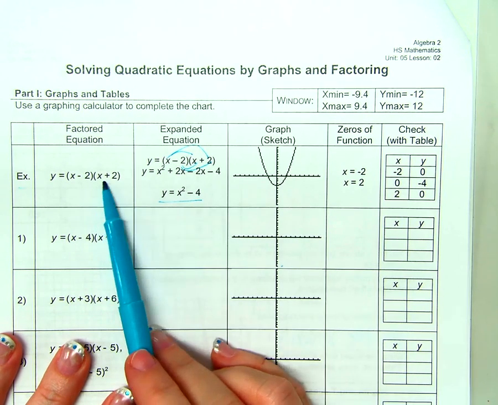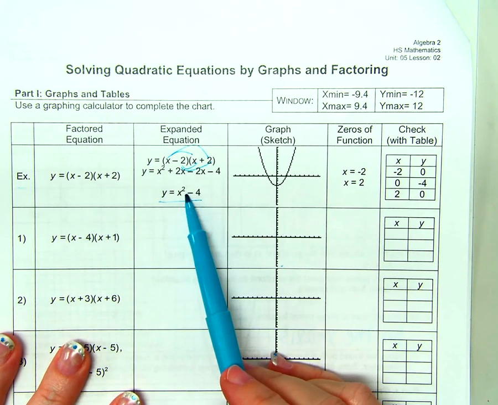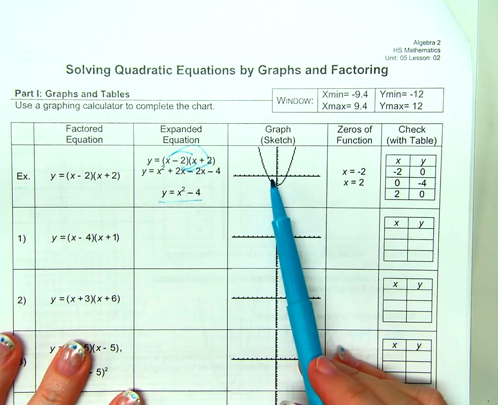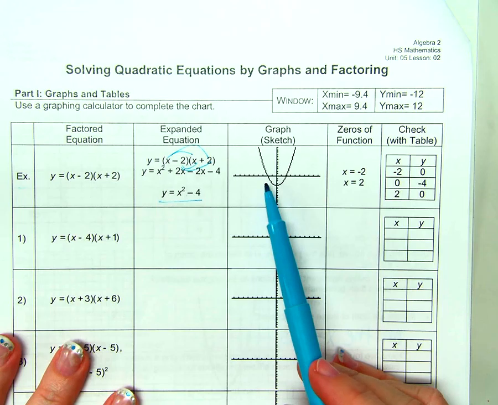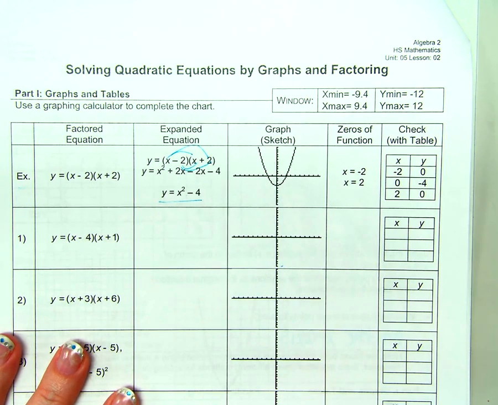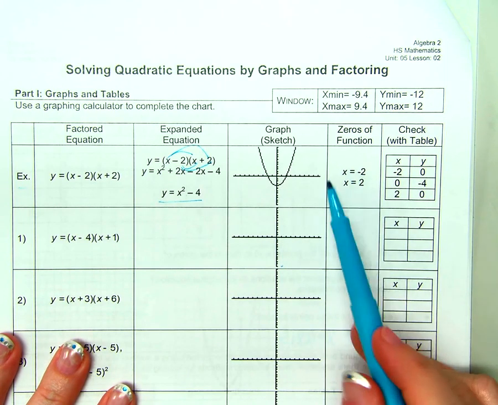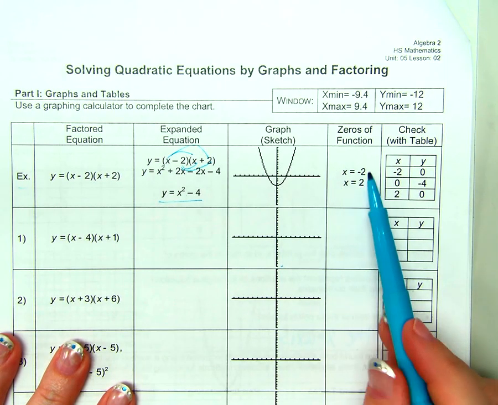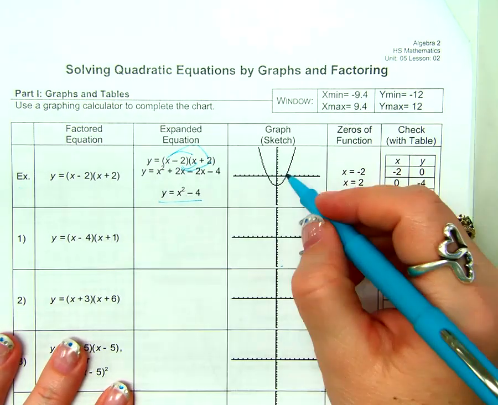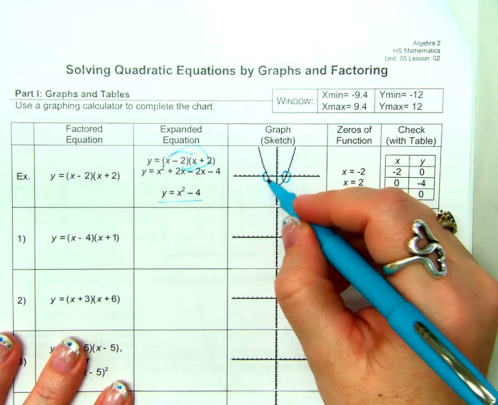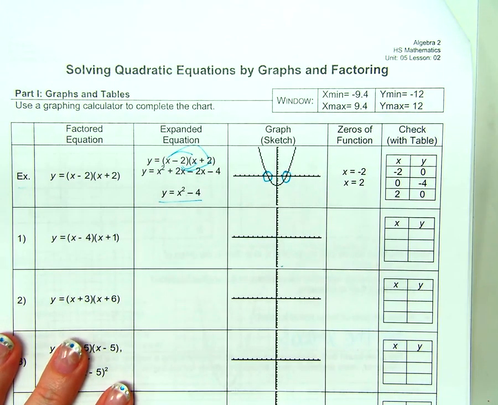So if this is the factored equation and this is the expanded equation, where did they get the graph? Calculator. Okay? We'll figure out a different way here in a little while, but for now they got it from the calculator. Where did these come from? That's where it crosses the x-axis. That's where our parabola crosses the x-axis.